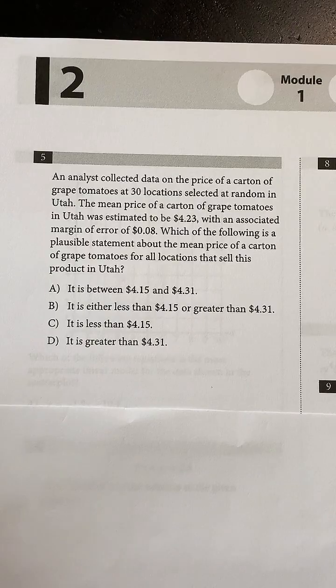Which of the following is a plausible statement about the mean price of the carton of grape tomatoes for all locations that sell this product in Utah? Is it A, between $4.15 and $4.31? B, either less than $4.15 or greater than $4.31? C, less than $4.15? Or D, greater than $4.31?